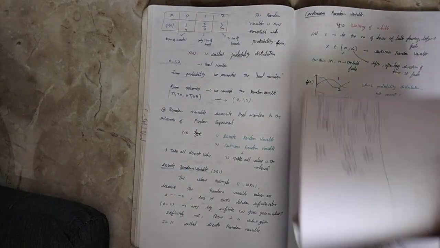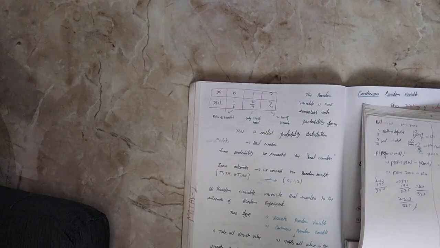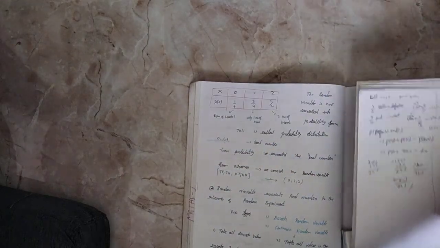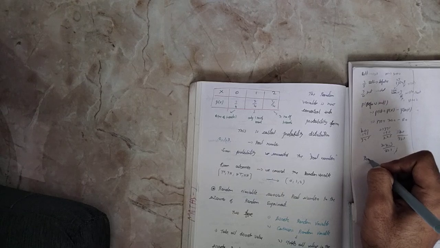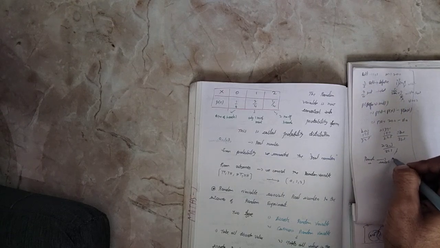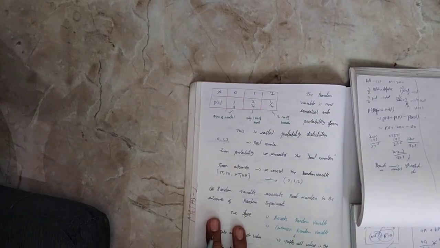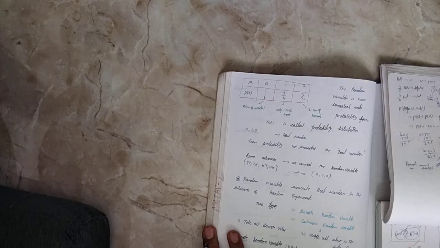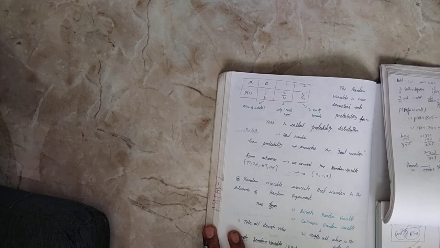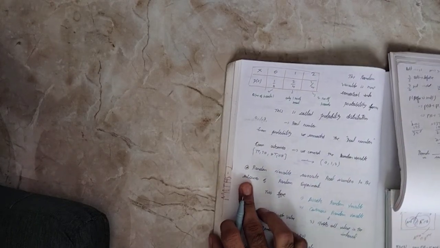So 0 heads probability is 1 by 4, 1 head is 2 by 4, 2 heads is 1 by 4. The random variable is now converted into a probability distribution form. Random variable converted into probability distribution. So a random variable associates a real number to the outcome of the random experiment.